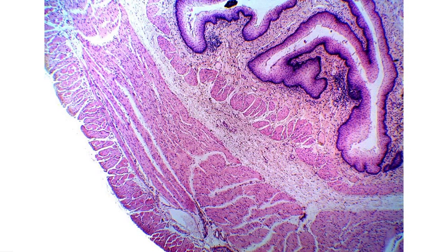This slide is from the esophagus. The current magnification is 40x total magnification. Now what we're looking for are the 4 different layers or 4 tunics that are found in the esophagus. So before we zoom in, you can actually see the 4 different layers from this view.